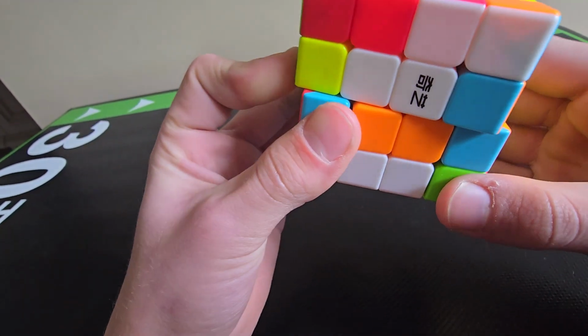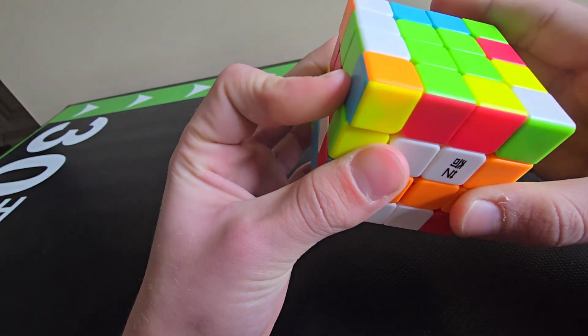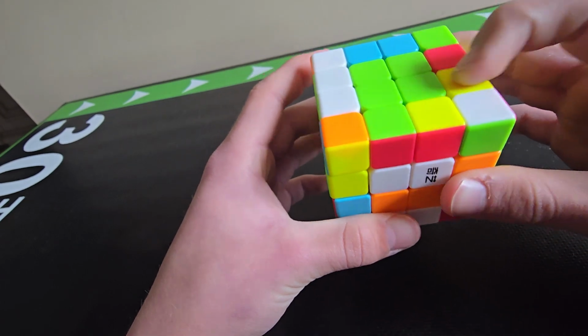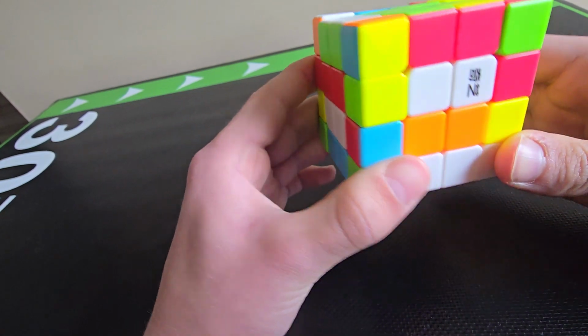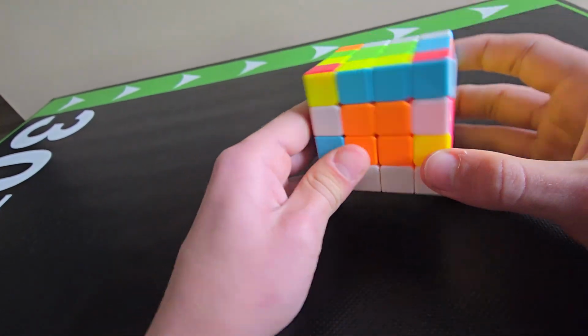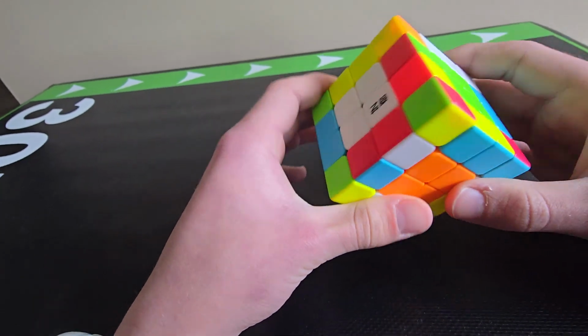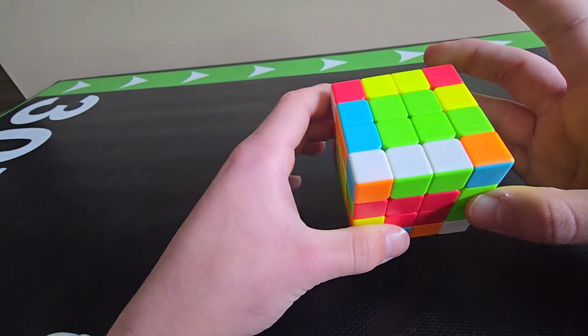So we're just gonna go UW and then right up right this time because we want to get to where that unpaired edge is, and then right down, and so that when you restore the centers it doesn't disturb the cube.